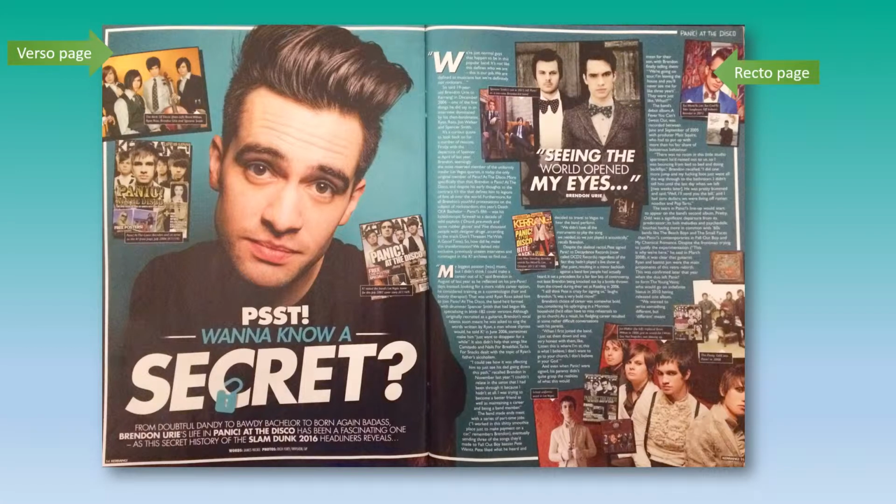Now, the most common thing you notice first about the magazine is the headline. Secondly is the artwork or the photography, which is usually a big image that sprawls across both pages. Next is the deck, which gives a little bit of information about what the article is going to be about and who it's going to be about.